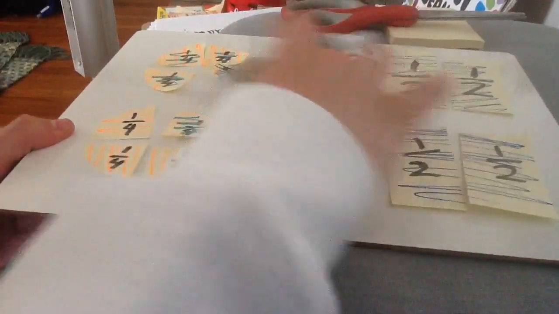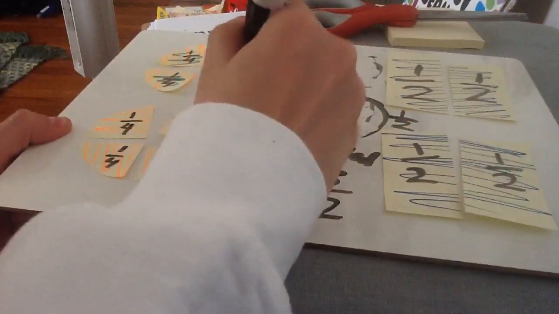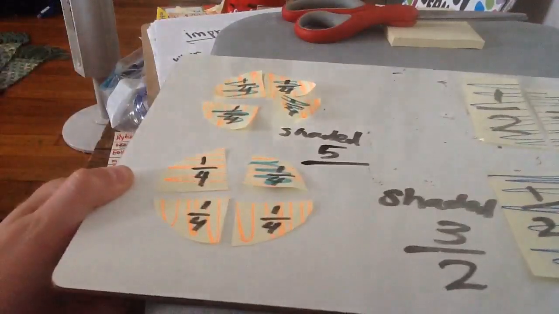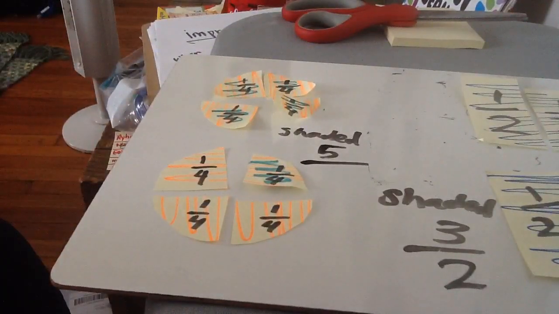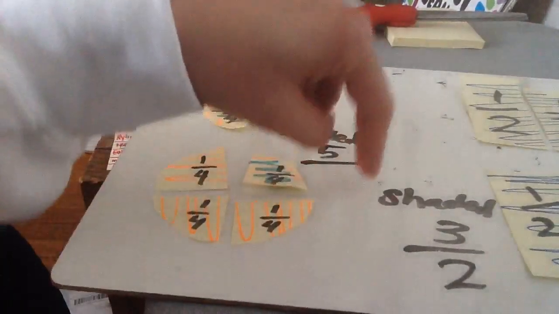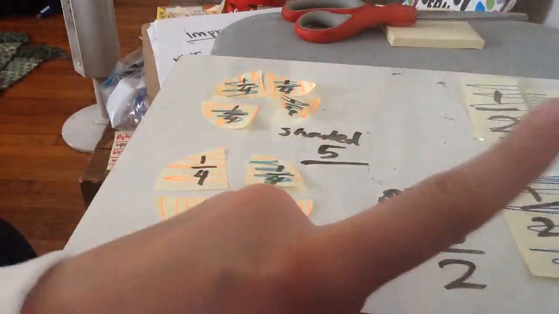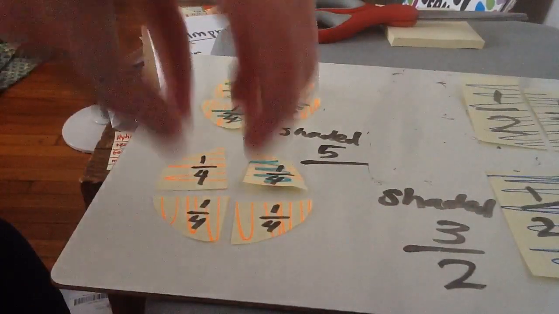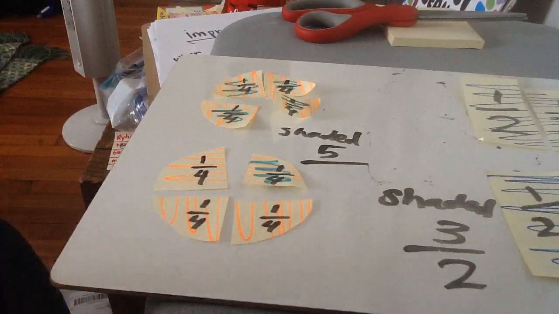My shaded fraction is now 1, 2, 3, 4, 5 out of how many parts are in one whole. Do not get tricked. I'm not looking at 2 whole circles. The denominator names the parts in one whole. So if I look at one whole, how many parts are in one whole?